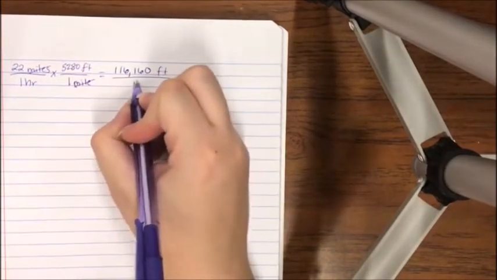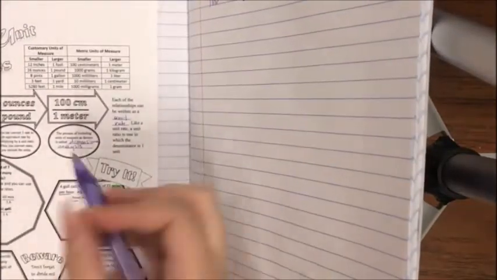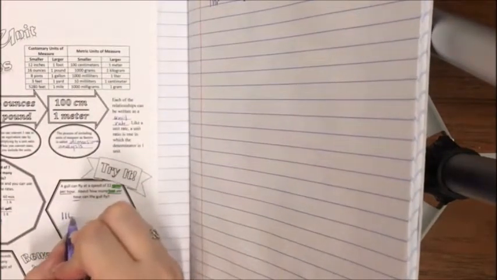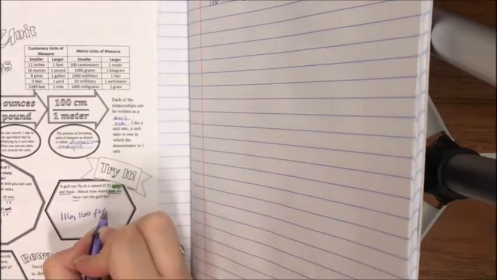And all I have left in the bottom is hours. So 1 times 1, of course, just gives me 1. So my final answer over here is 116,160 feet per hour. Okay.